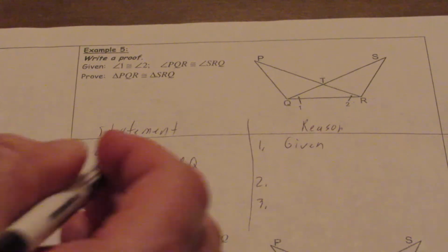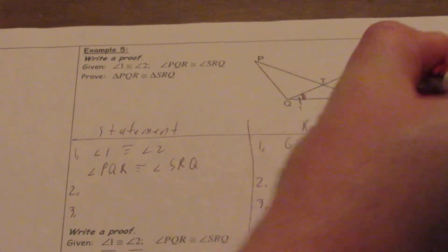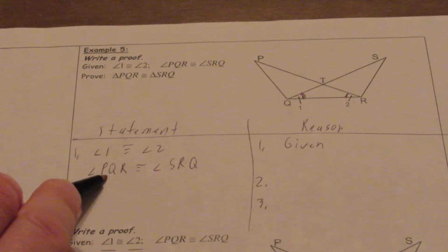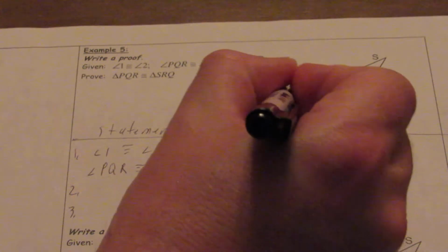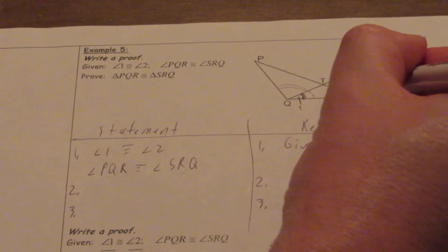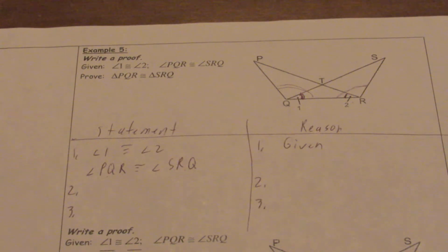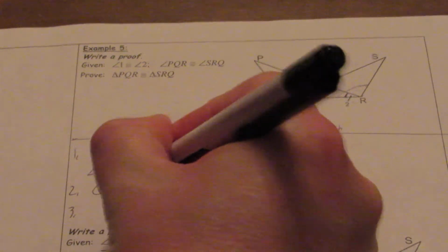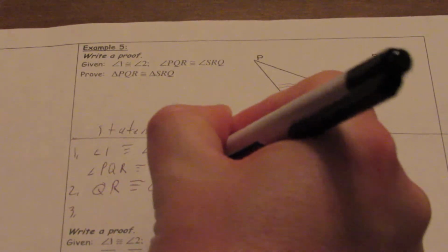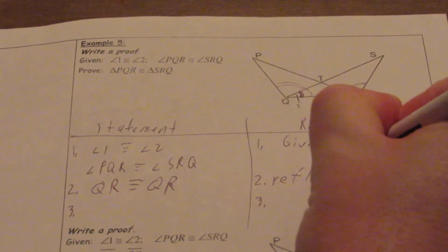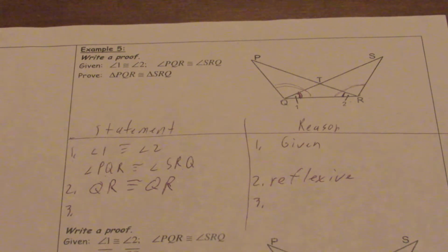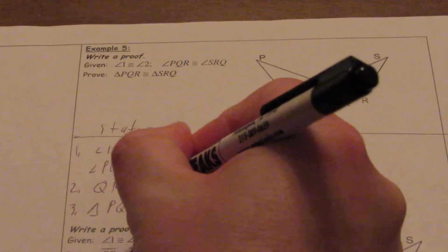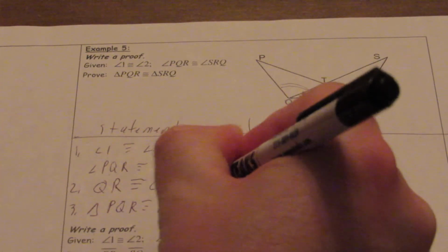So again, make sure you're looking at those triangles. Now they didn't mark my stuff here, so angle 1 and angle 2 are these two, the smaller angles in that corner. PQR is in the large angle, and SRQ is this large angle. Right? So I have 2 angles. And then they share this side at QR, right? So I have QR congruent to QR by reflexive. And then I can say my triangles are congruent. Triangle PQR is congruent to triangle SRQ.